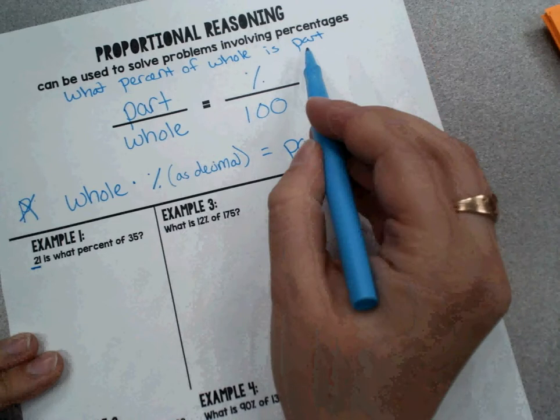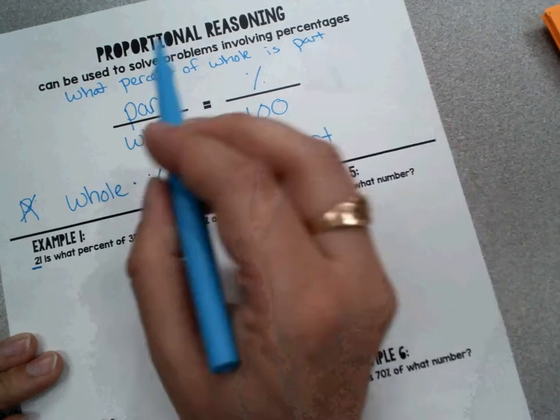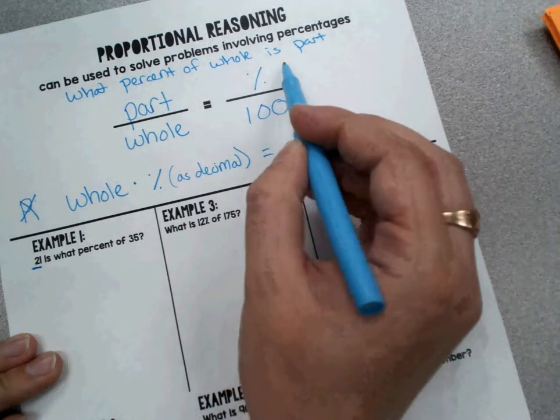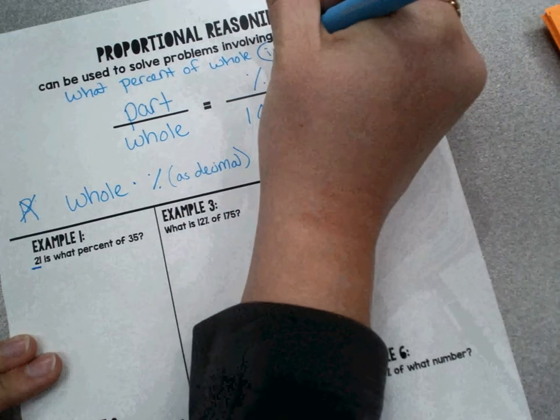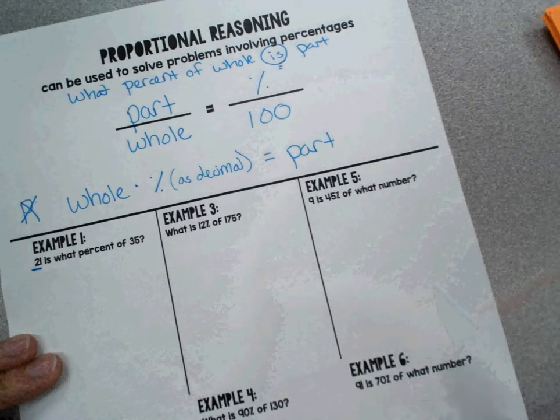So notice how the part is just always by itself on the other side of the is, and then you have percent and whole on the other side of the is. So this kind of acts as our equal sign that separates the two sides.